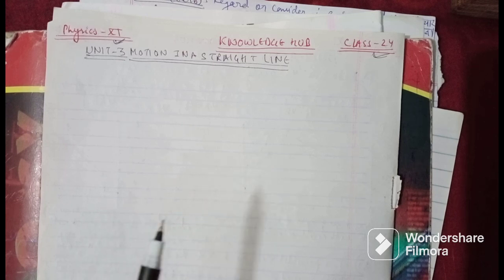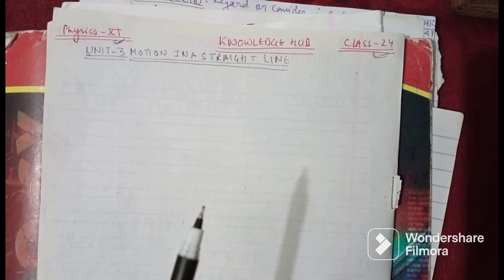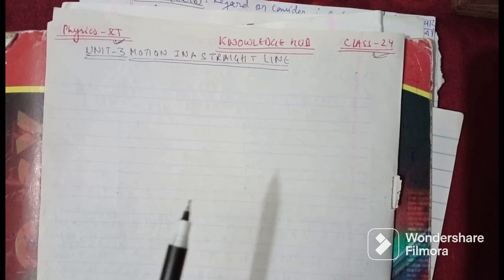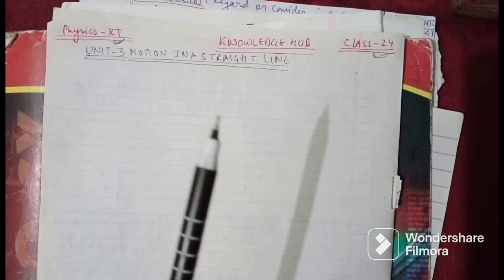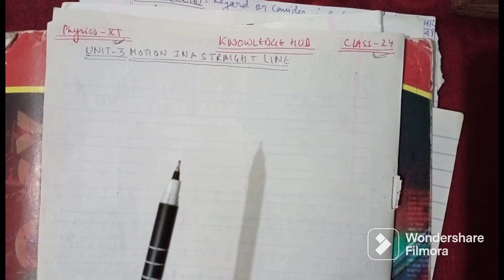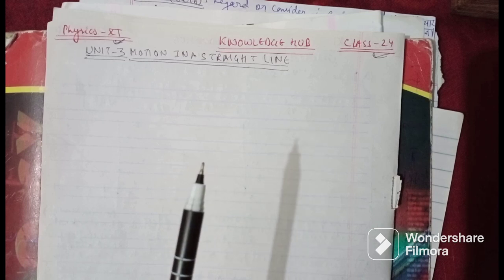The displacement depends only on the endpoints, while the path length, as the name implies, depends on the actual path. In one dimension, the two quantities are equal only if the object does not change its direction during the course of motion. In all other cases, the path length is greater than the magnitude of displacement.